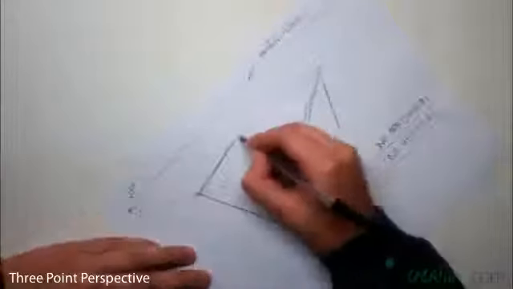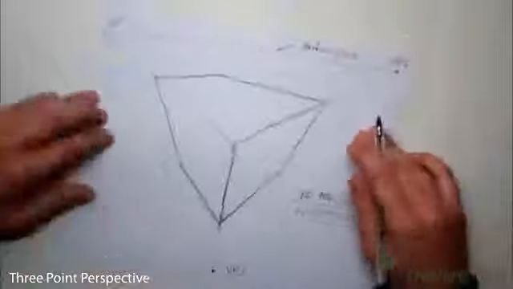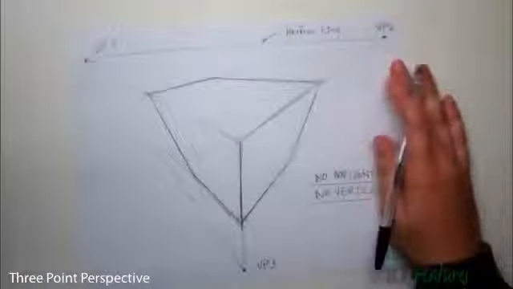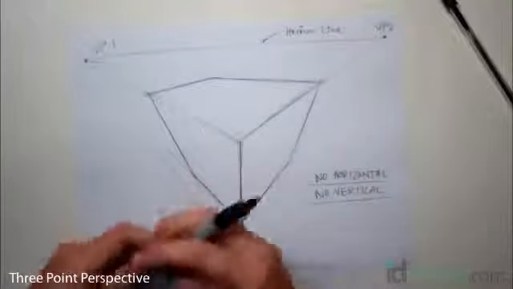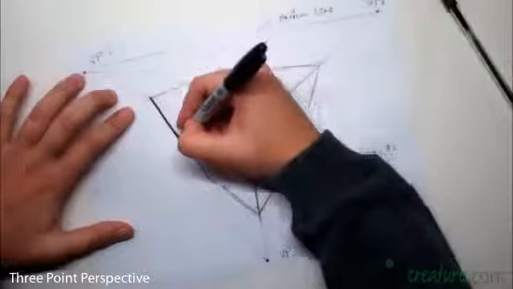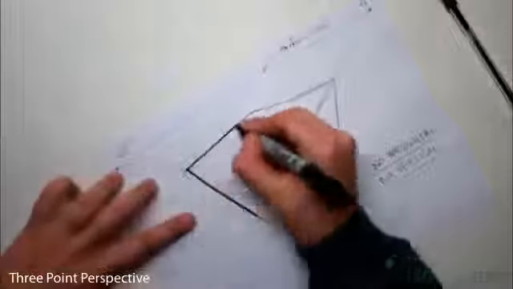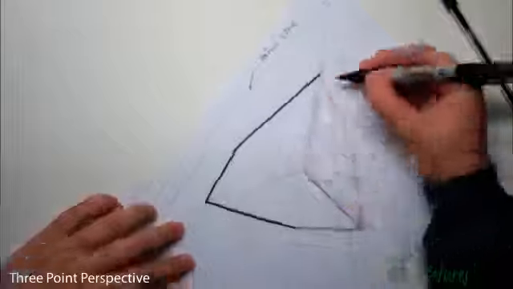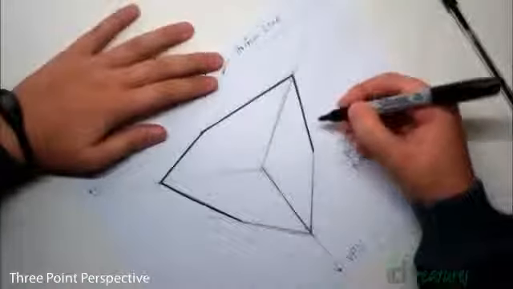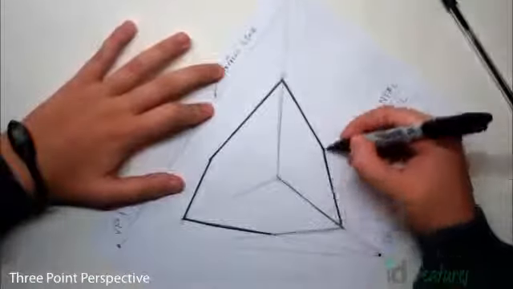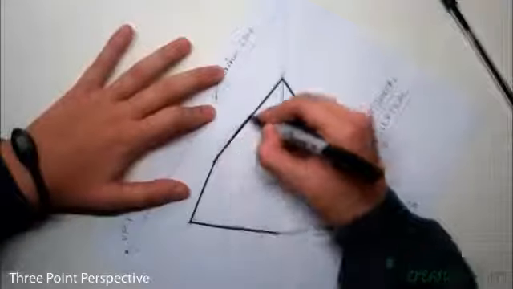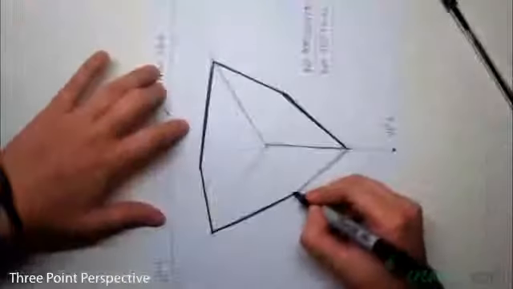Again, it doesn't have to be with that specific order. It's just the way I learned it, so that's the way I do it. So I'm going to take this and make the edge dark. You can see that there are no horizontal or vertical lines. I said that already, but it's really important to point it out.